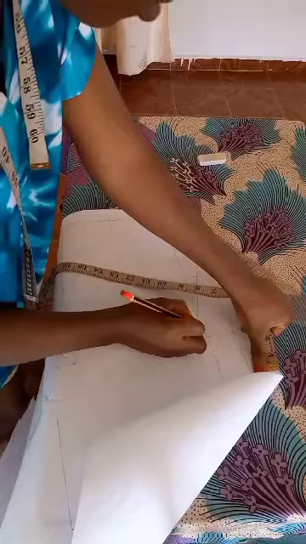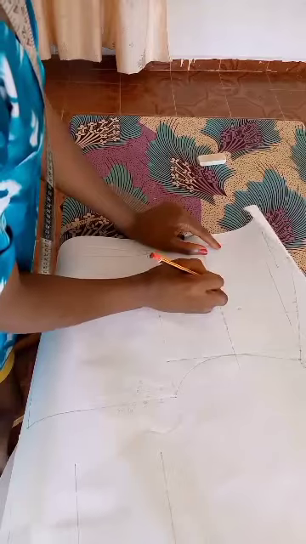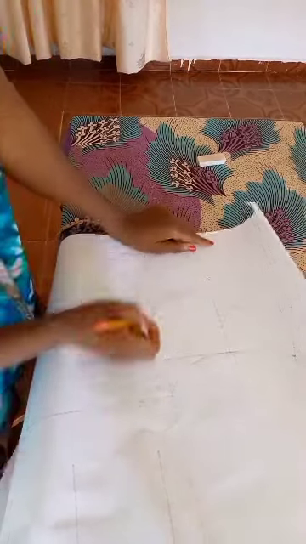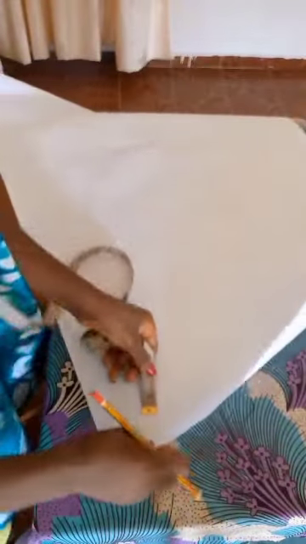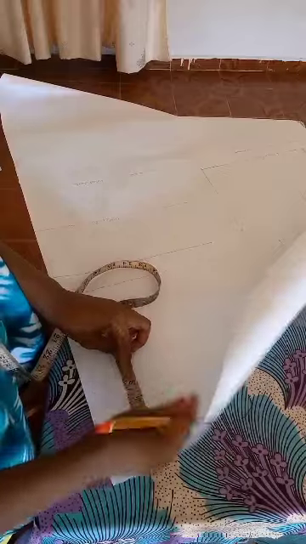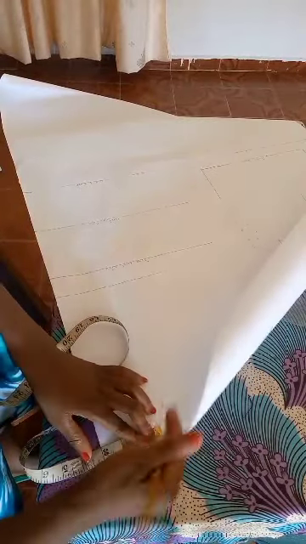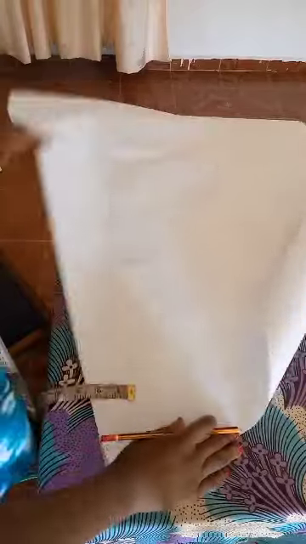This is your shoulder point, you write SP. This is your neck point, shoulder point, your back width, then your bust line, and then now the front, you come down by 3, your neck width by 3, then you come down by 3 again, starting from your top line, then you connect it.